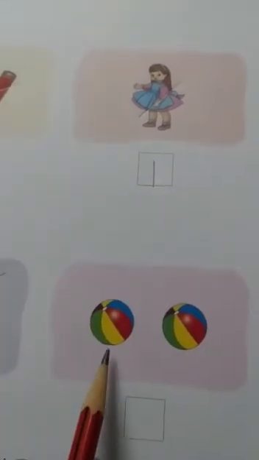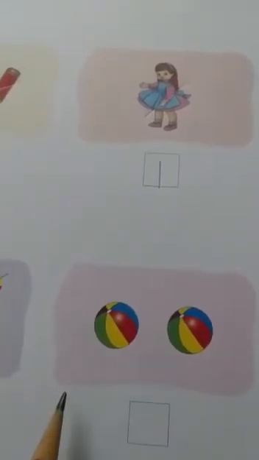Okay. And our last picture now. What is this, children? We have balls here. So let's begin counting our balls. 1 and 2. How many balls? 2 balls. Okay, children. So like this, you're going to complete this page at home.